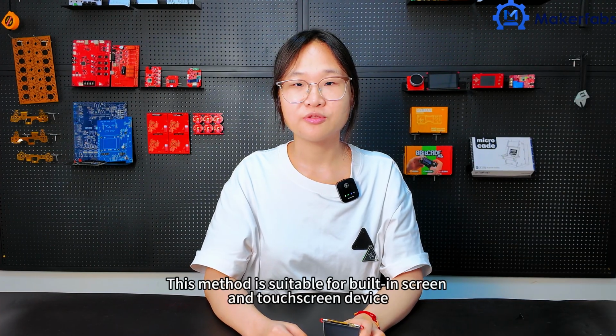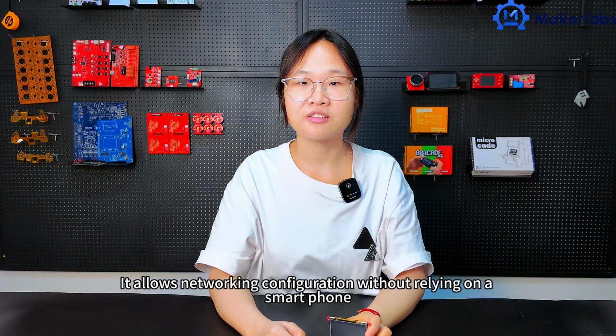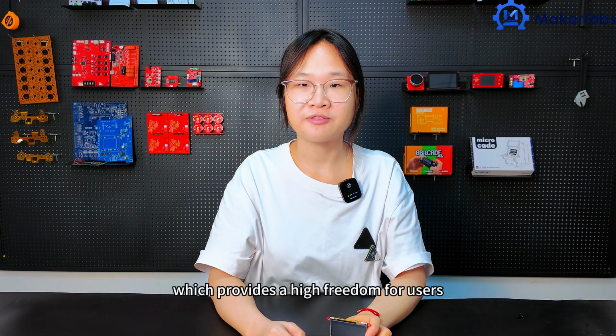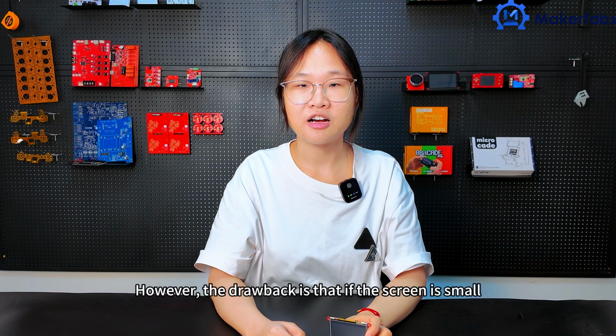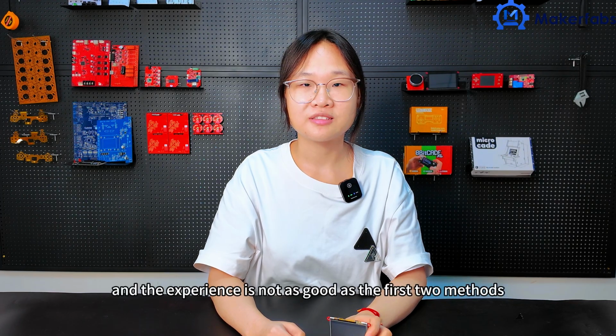This method is suitable for devices with a built-in screen and touch screen. It allows networking configuration without relying on a smartphone, which provides high freedom for users. However, the drawback is that if the screen is small, entering the password is troublesome, and the experience is not as good as the first two methods.